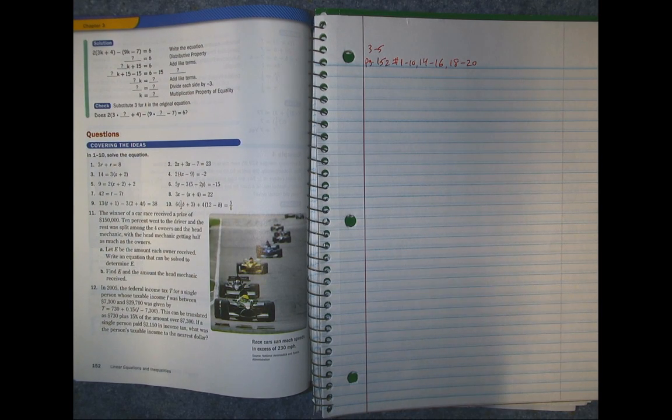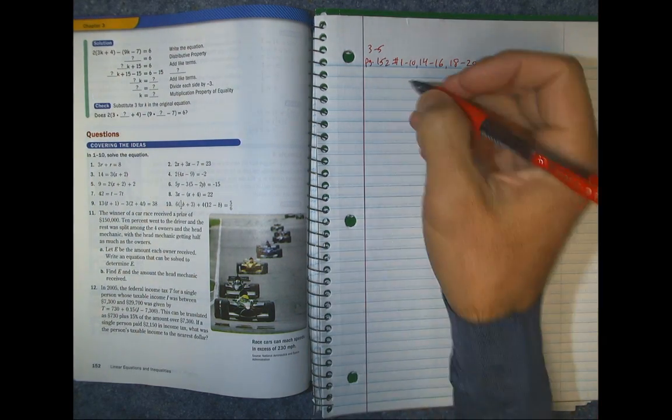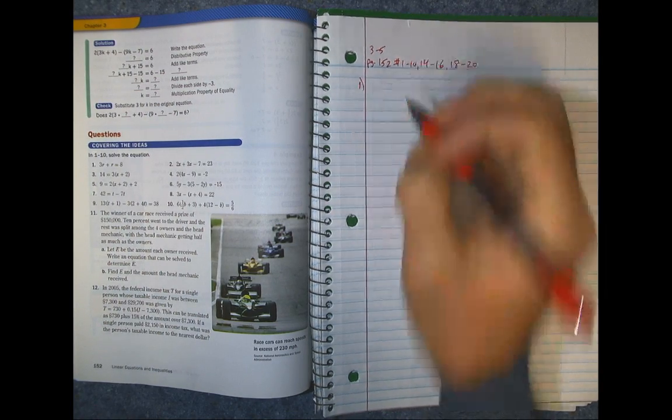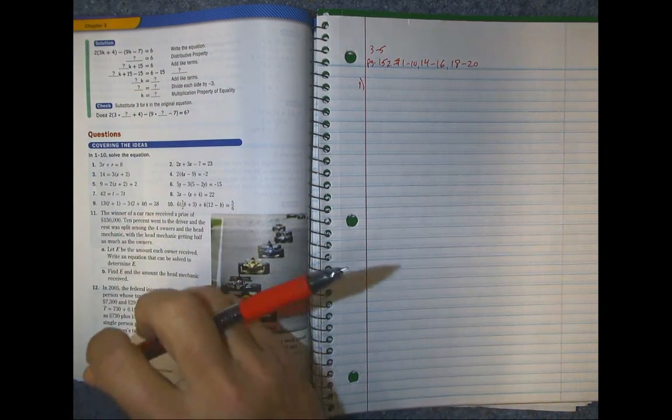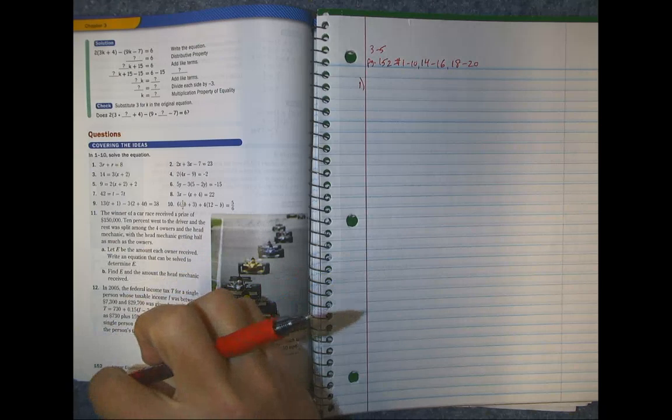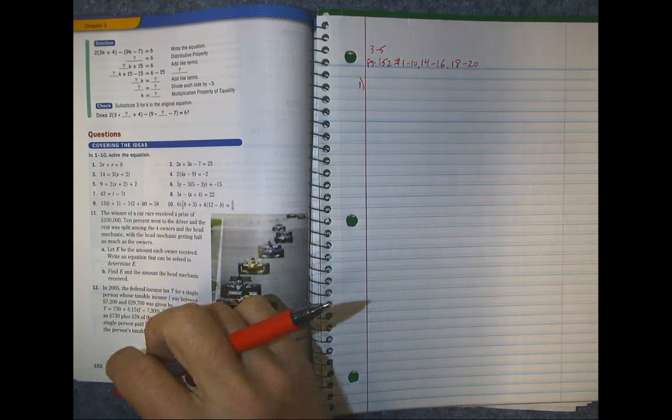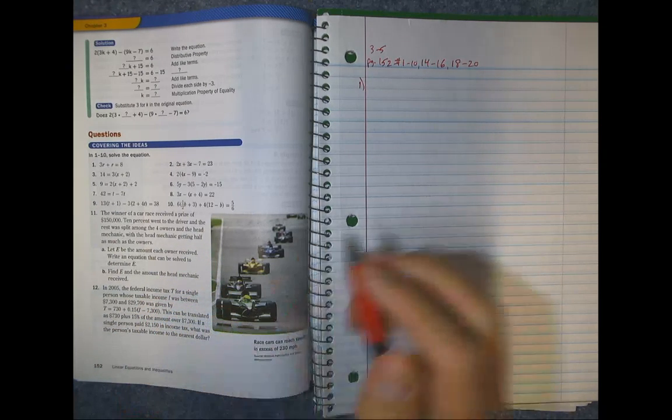This is 3-5's homework assignment in the textbook. We're on page 152. We're going to be working on solving equations that involve some simplifying, whether it's distributing or combining like terms, not just a straightforward two-step equation.